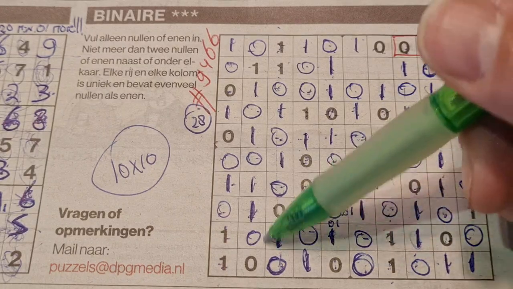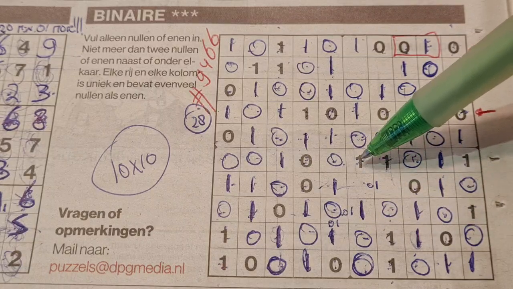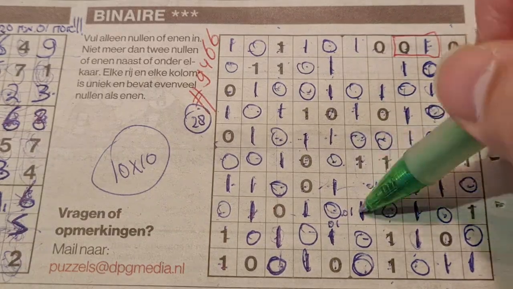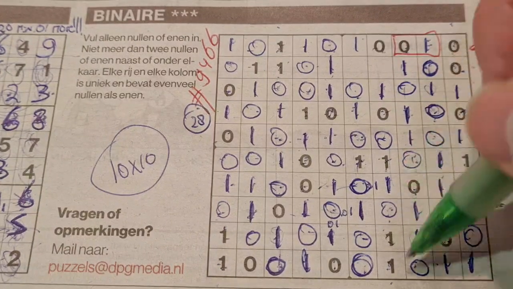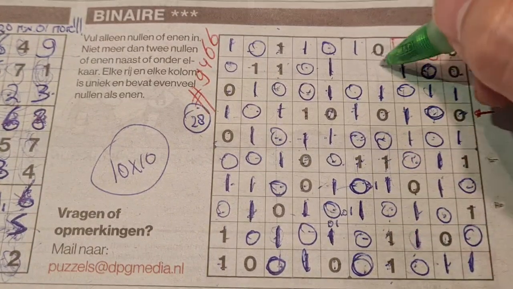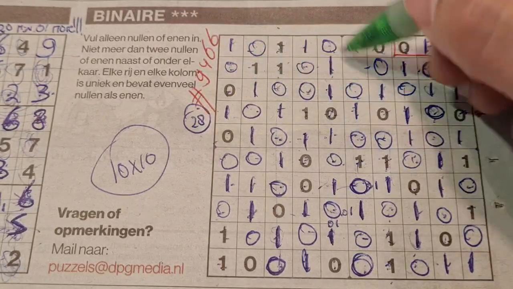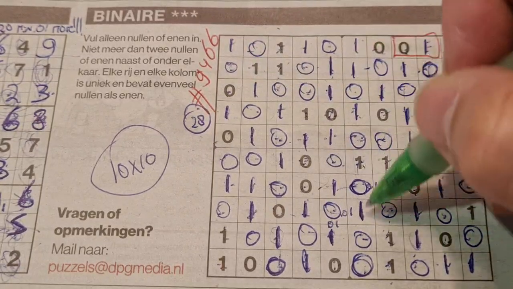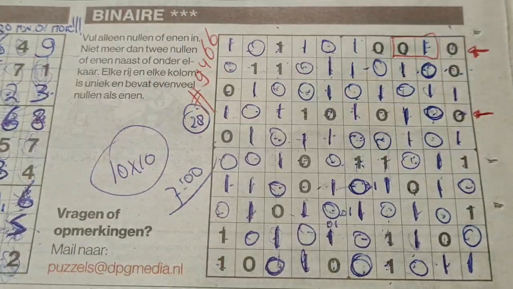We have a double O here, one here. Overlook this. Between two ones comes an O. Between two O's comes a 1. 1, 2, 3, 4, 5 ones, so the rest are O's. 1, 2, 3, 4, 5 O's, so the rest are ones. Double check. Correct. In 7 minutes we solved it.